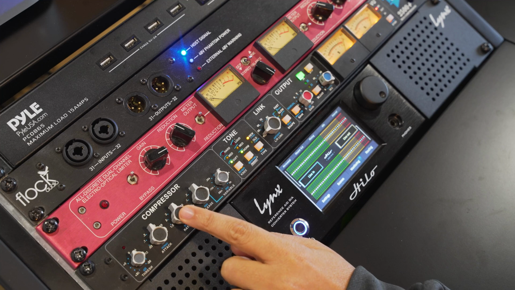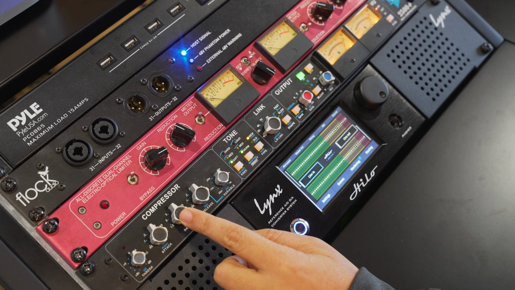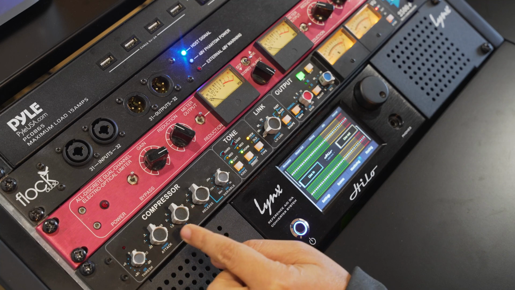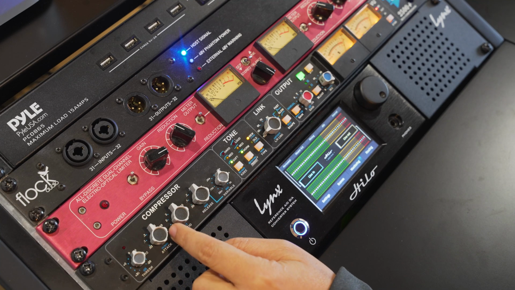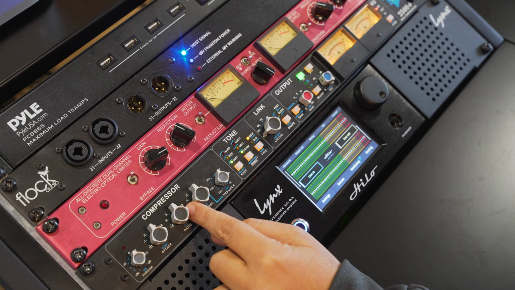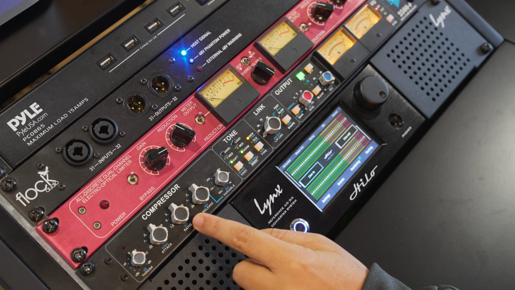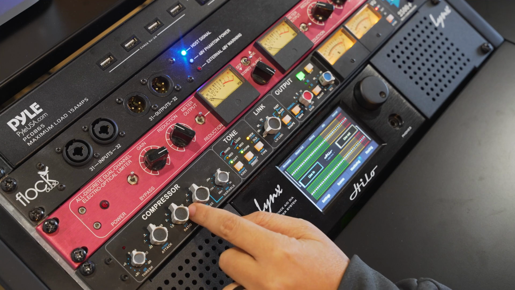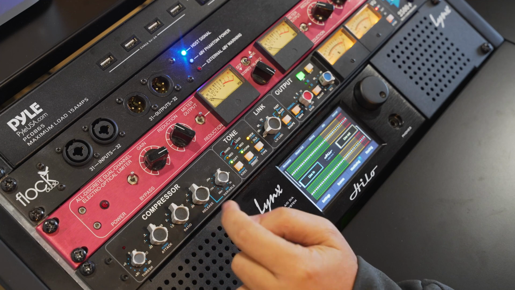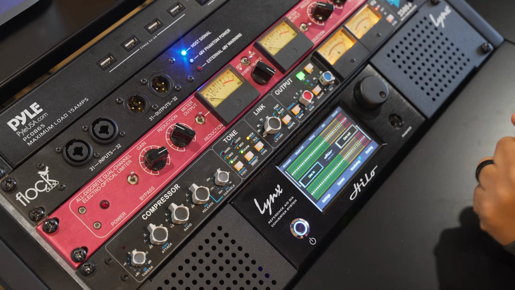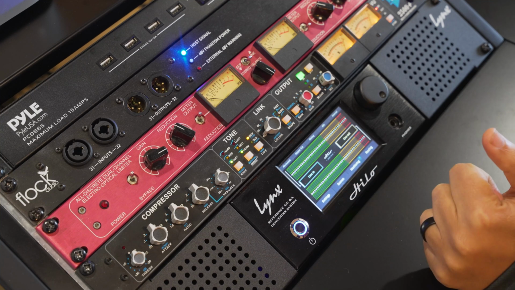After that is the ratio, which sets the ratio of the input versus the output for how much compression is happening. You have fixed ratios from 1.5 all the way to 10:1. Normally in compression, the moment you hit 10:1 or go further past that, your compressor is becoming almost like a limiter.